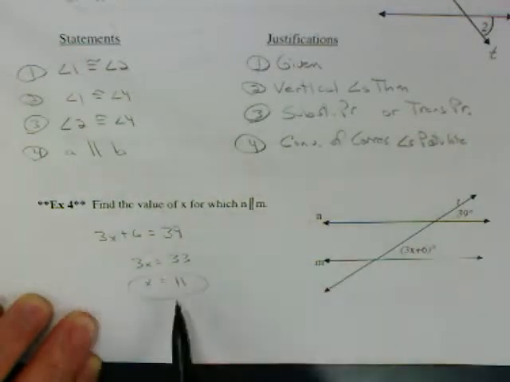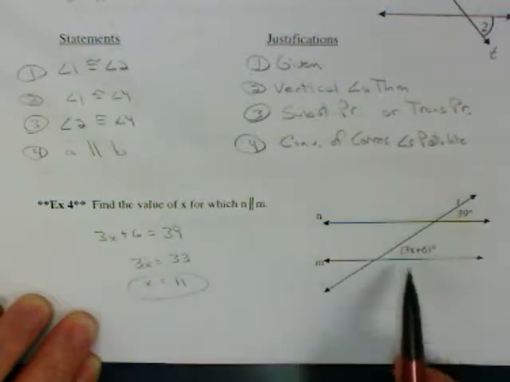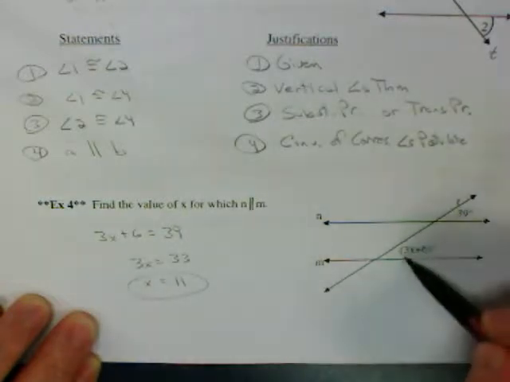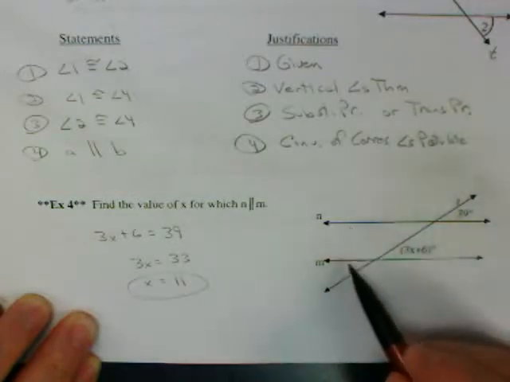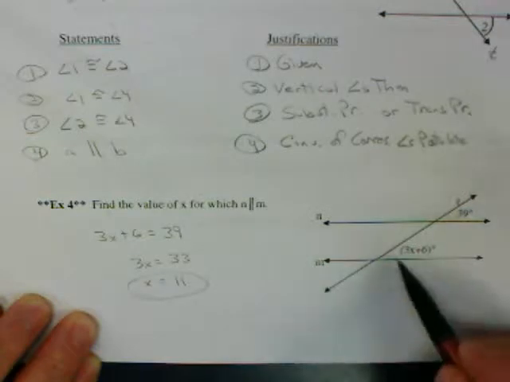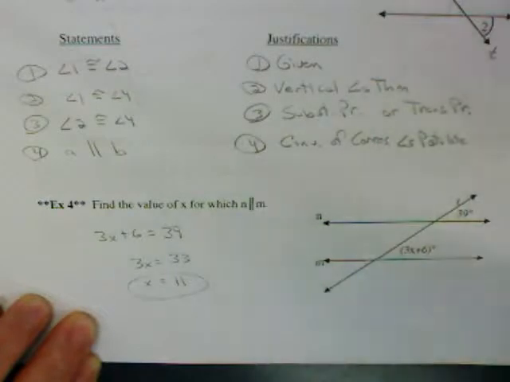So it says find the value of x. We did that exactly. Whenever x happens to be 11, it's going to make this angle just the right size to match this angle. And as soon as they match, guaranteed n has to be parallel to m. Because if these two degrees are different in any way, it's going to make those angles a little bit slanted, and those lines are no longer going to be parallel to each other.